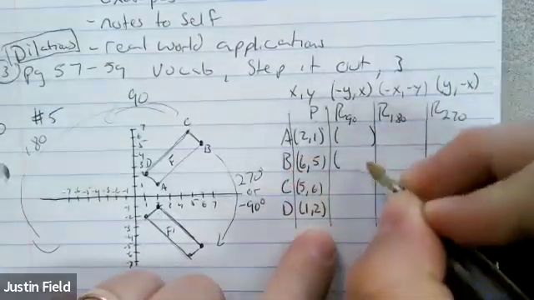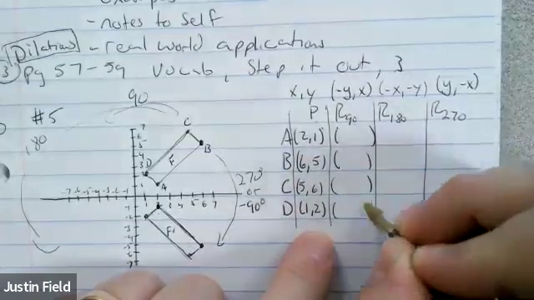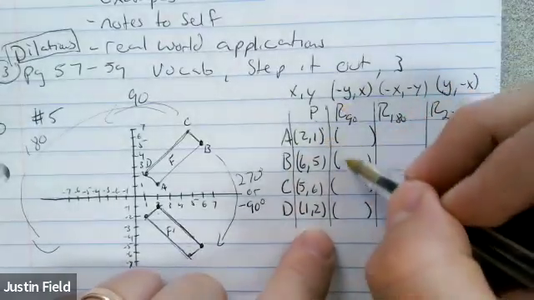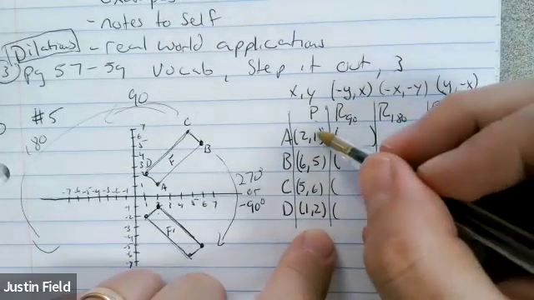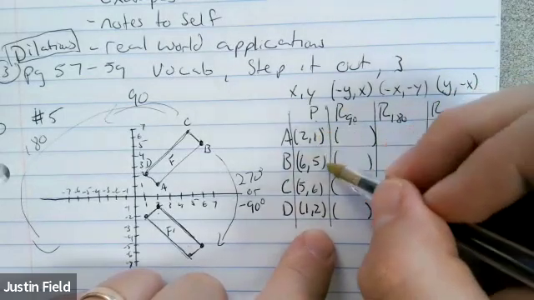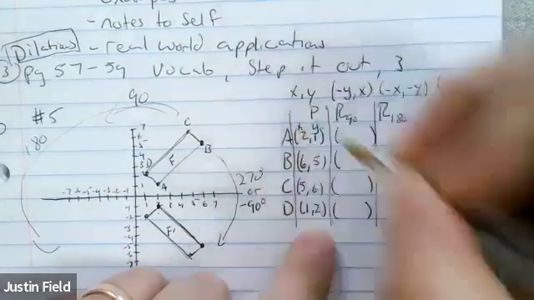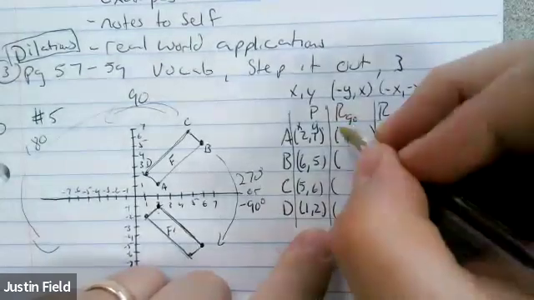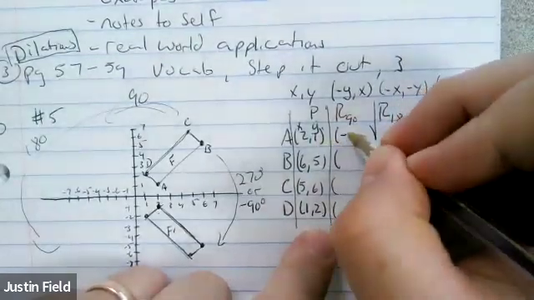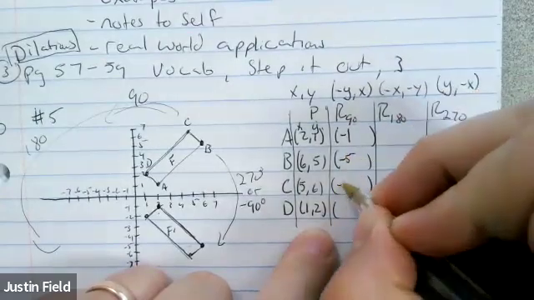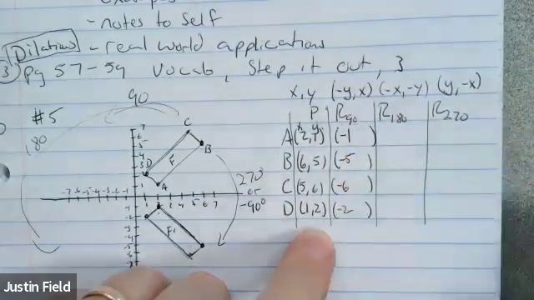I'm just going to rotate them all at the same time. All the y's get to be the first number in my rotation of 90, and they all have to be negative. So 1, 5, 6, and 2 are my y coordinates, right? So in my rotation of 90, I'm going to have -1, -5, -6, and -2.